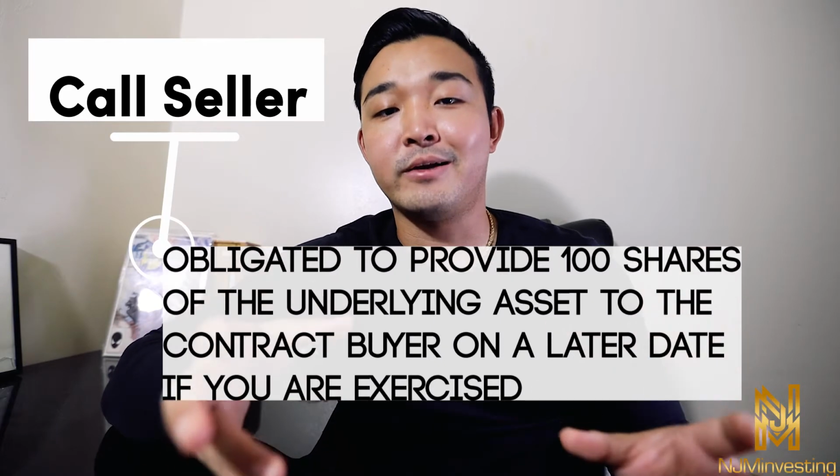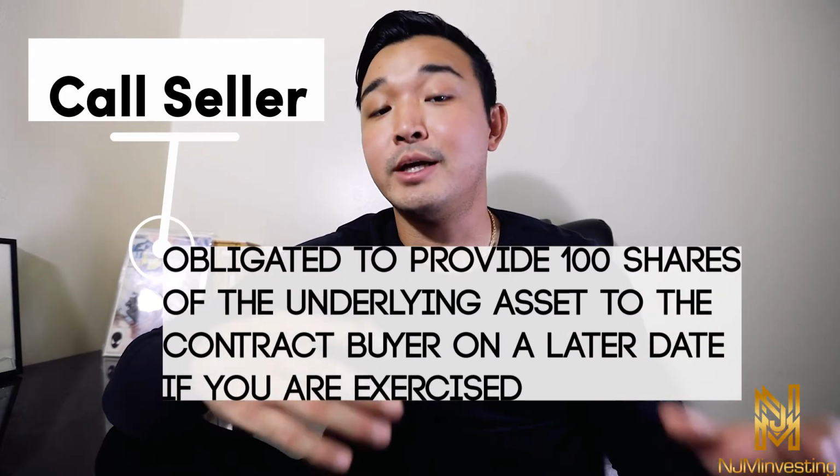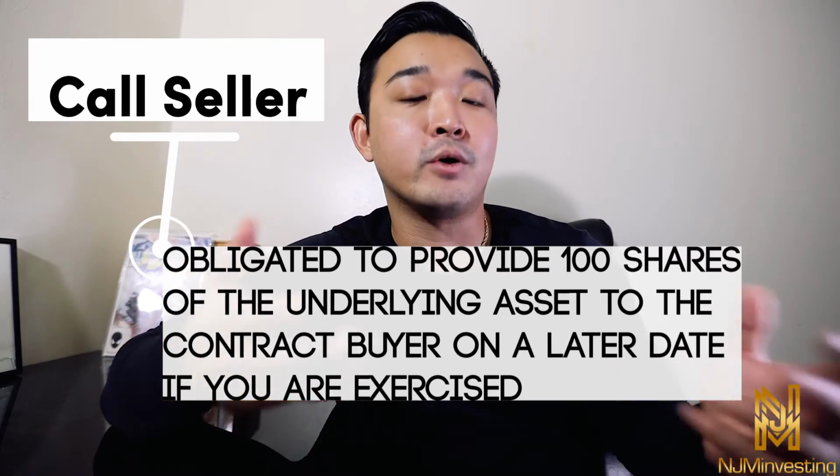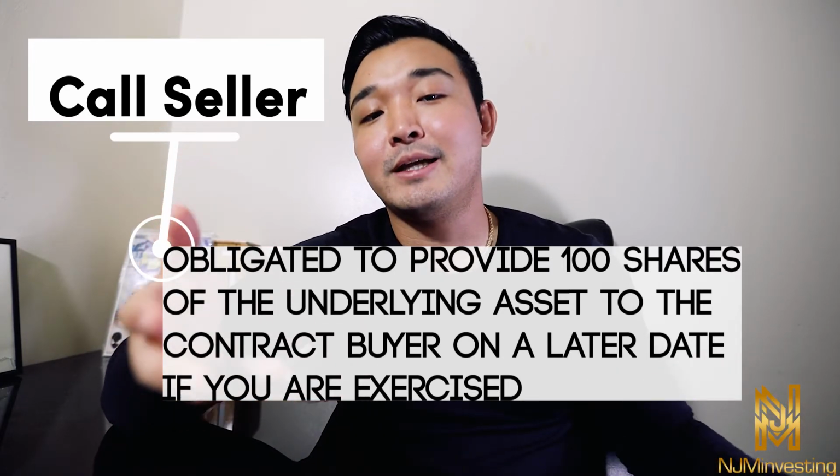When you sell a contract, you are designated as a contract writer. In the case of selling a call contract specifically, you are obligated as the contract writer to provide 100 shares of the underlying asset to the option contract buyer that bought your contract at a later date if you are exercised. In many ways, this is similar to selling puts because it also deals with getting your contracts exercised on later dates. So be sure to watch my last video on selling puts for more information on these topics.